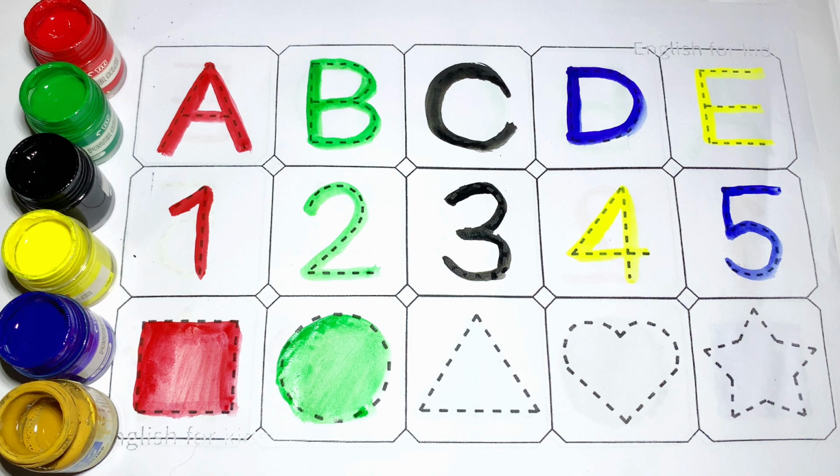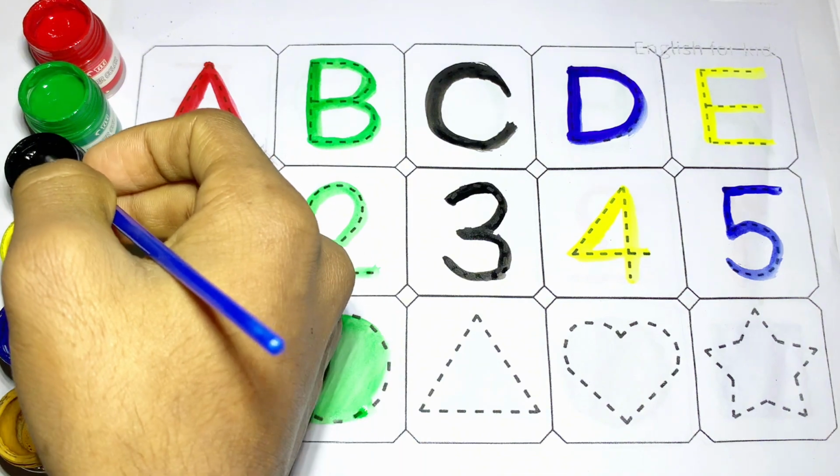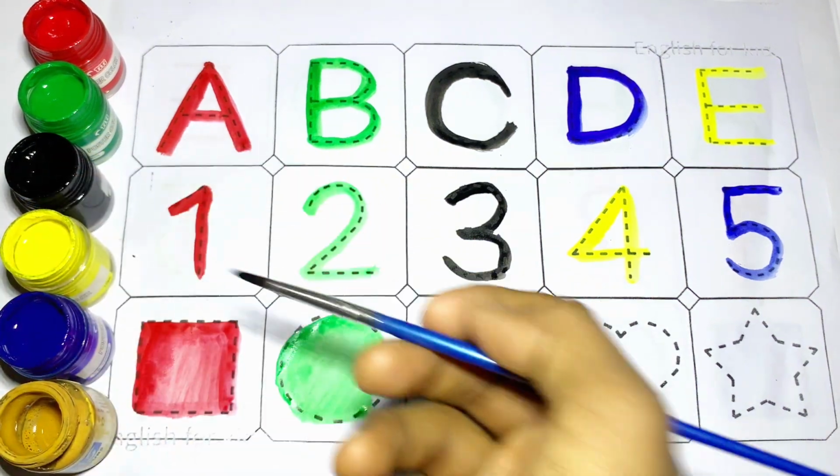Kids, now draw triangle, the shape of triangle, and use black color.